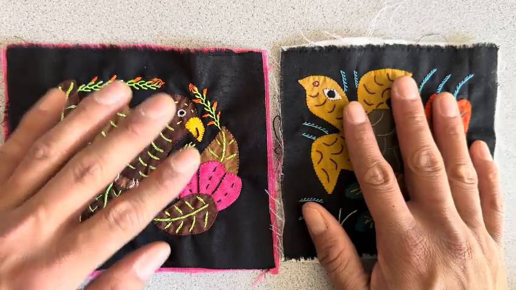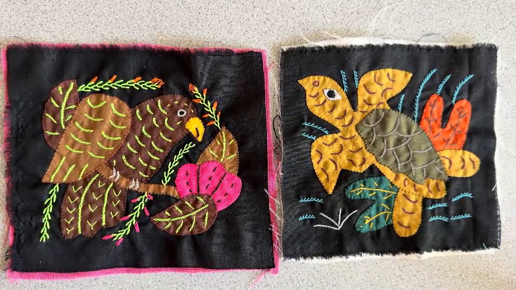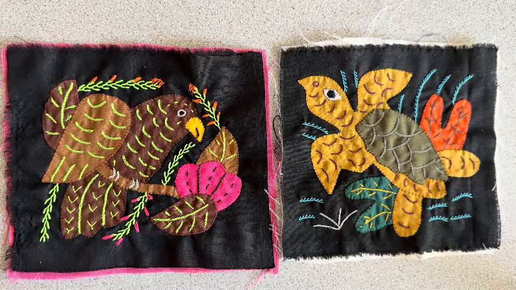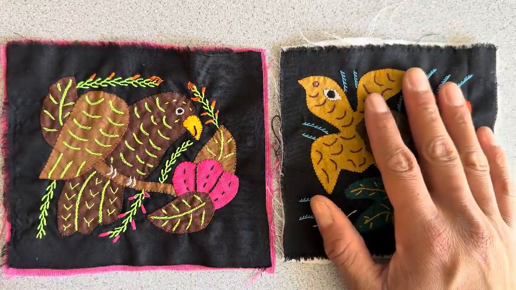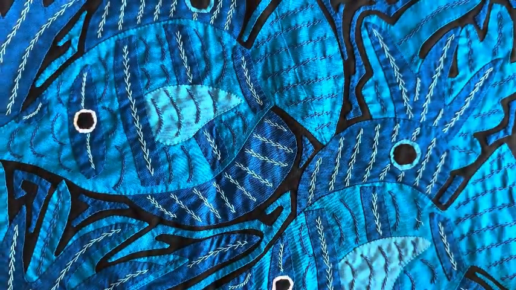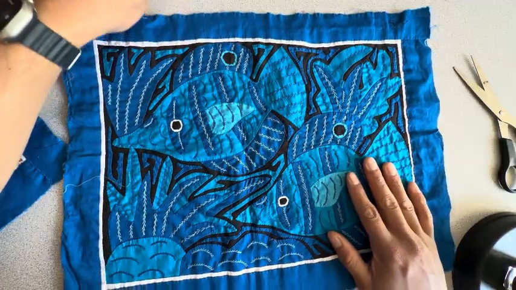In this video, I'm going to show you how to make a mola. Okay? And we are going to be doing this using construction paper. Okay? This is one example. Let me show you another example. This one is a little bit bigger. It's beautiful. I love this one.